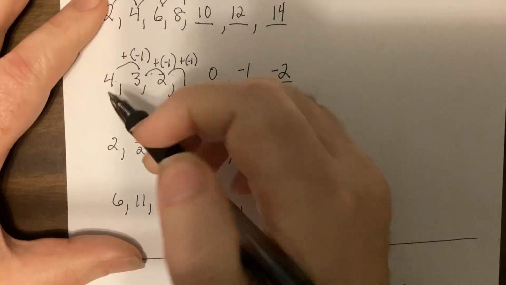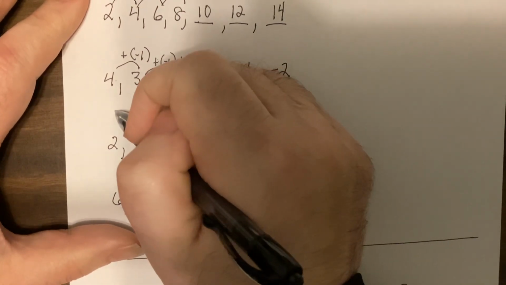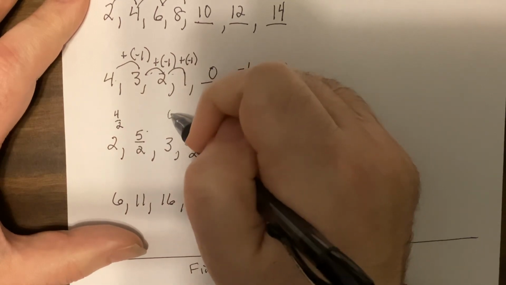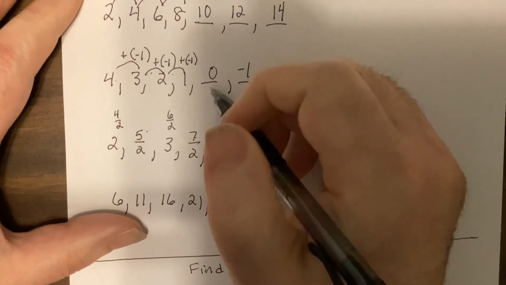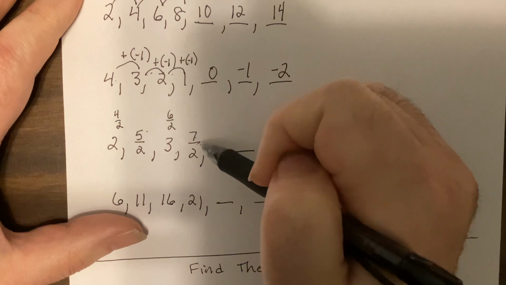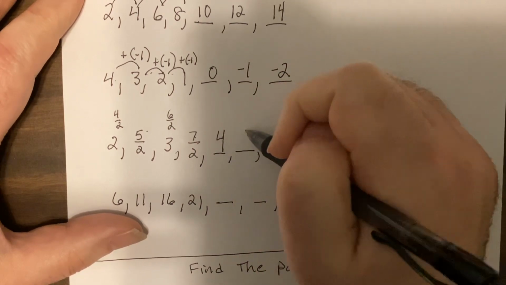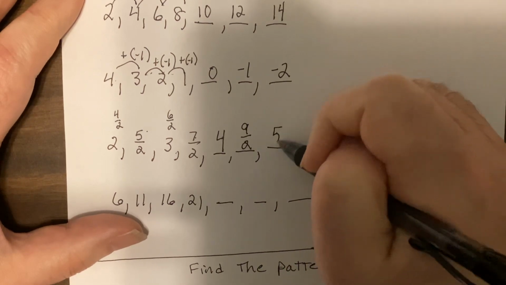So now, fractions are hard for kids. 2 is 4 over 2. 5 over 2. 3 is 6 over 2. 7 over 2. So what you're doing is adding a half each time. So this would be 8 halves or 4. This would be 9 halves. This would be 10 halves or 5.